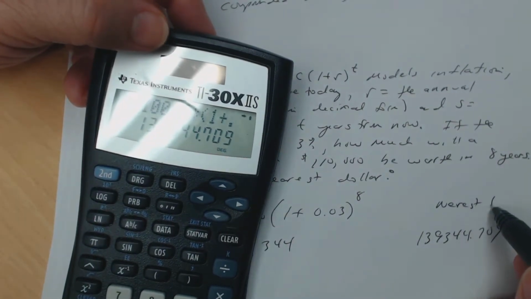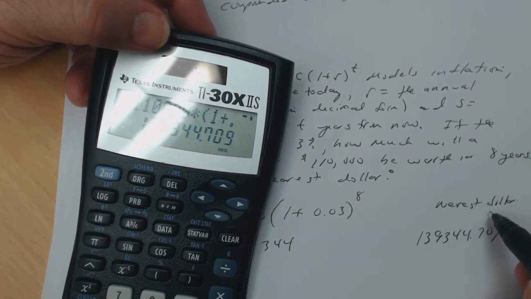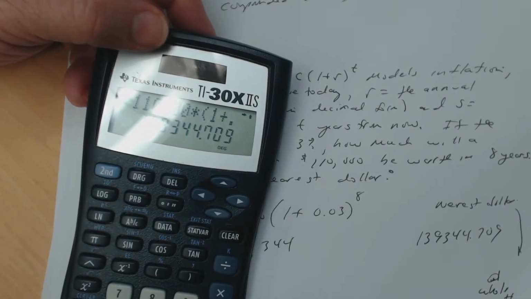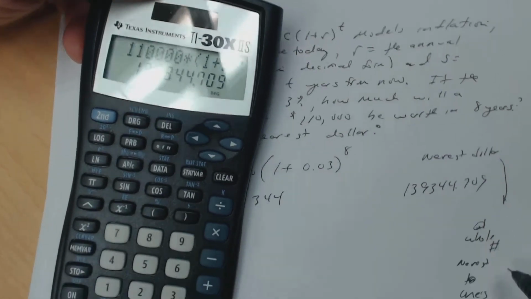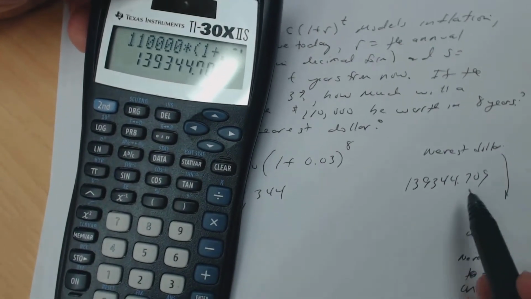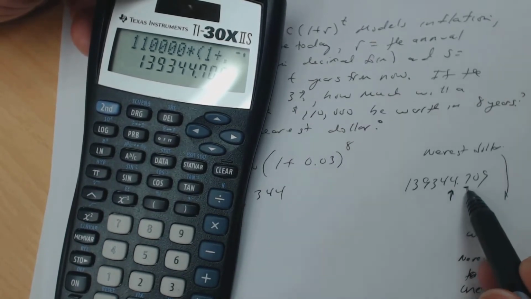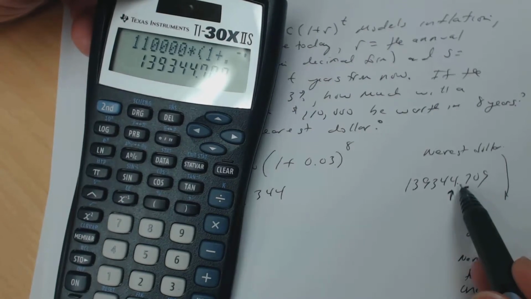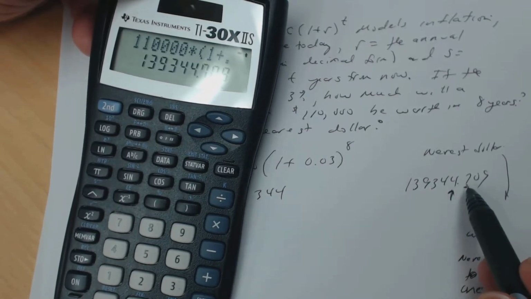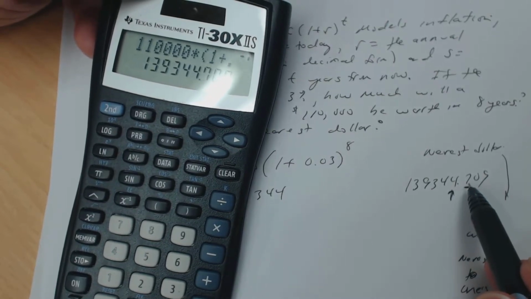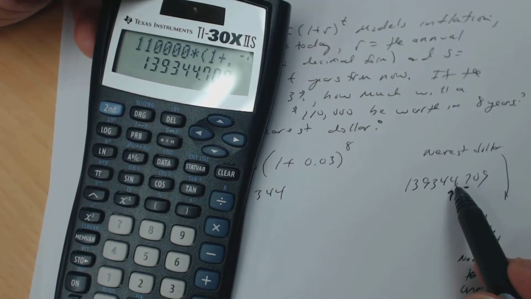Let me explain what the nearest dollar means. The nearest dollar means the nearest whole number, which is the nearest ones place. So basically, you're going to round off here to the ones place. If the tenths place is 5 or bigger, then this 4 becomes a 5. If it is less than 5, this stays a 4. Well, since this is a 7, which is bigger than or equal to 5, then this becomes a 5.